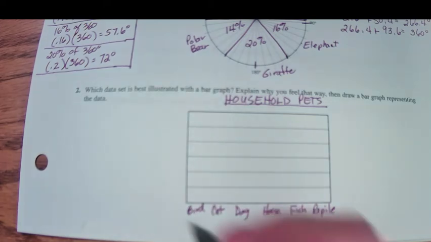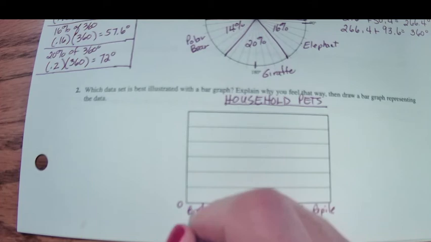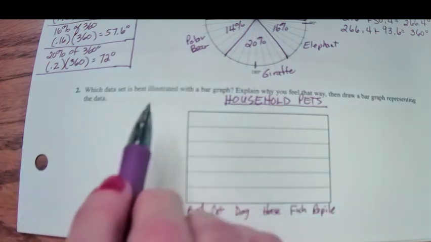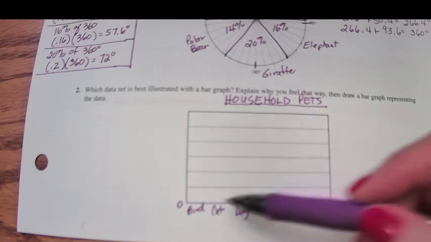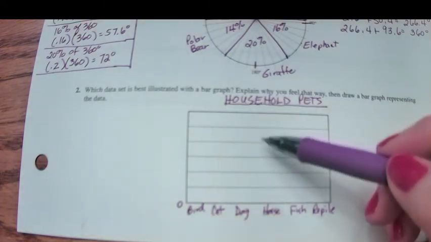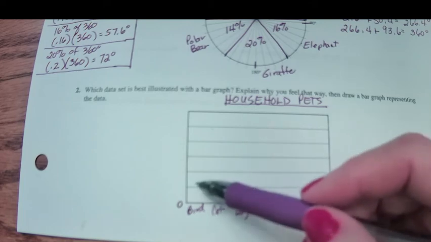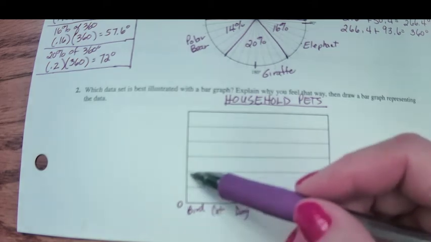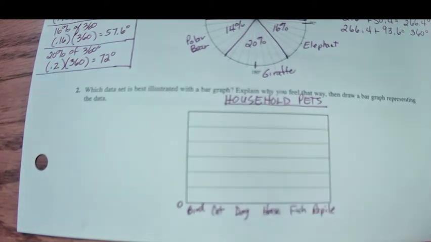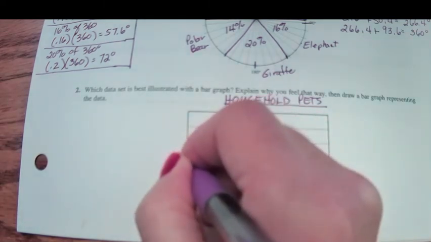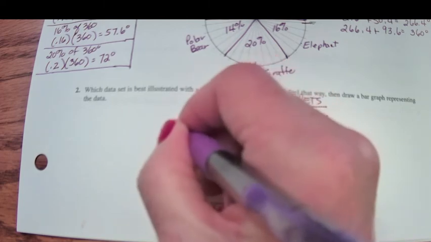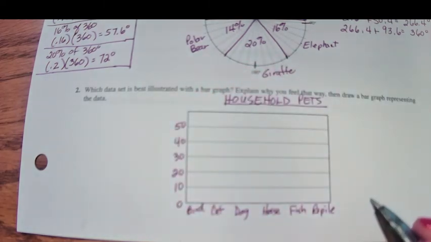We get to pick where we start and where we end. Well, of course, we'd want to start with 0. They don't have that animal. And as we look at our data, we go up to 50. Our biggest number is 54.4. So we want to at least have 55 on this list. So if we go by tens, 10, 20, 30, 40, 50. All right, let's go by tens. 10, 20, 30, 40, 50. And these would be percentages of households that have that type of animal.